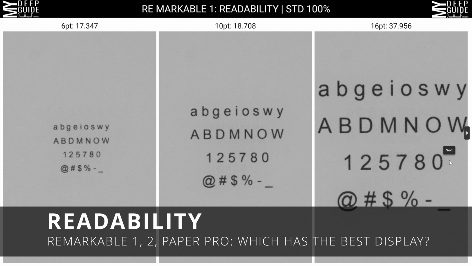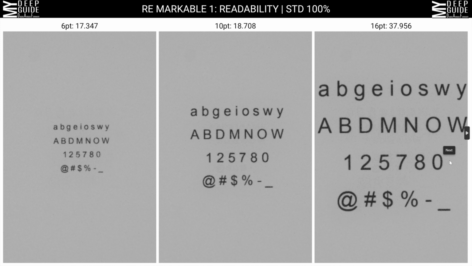All right, so let's start with the readability category. And first we're checking out Remarkable 1. And we can see that in standard font type, 100% blackness, readability across all font sizes is quite good.